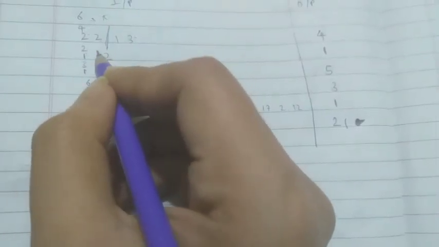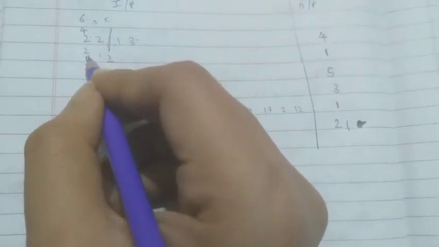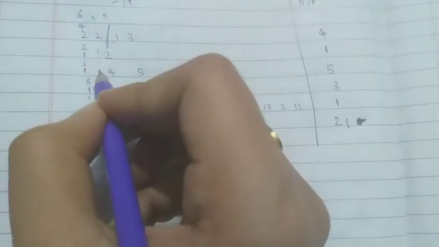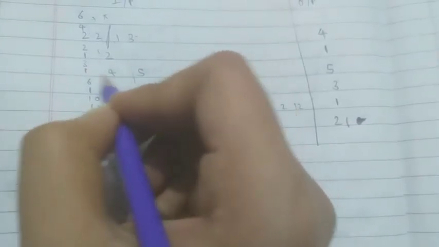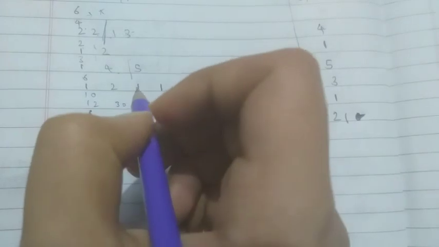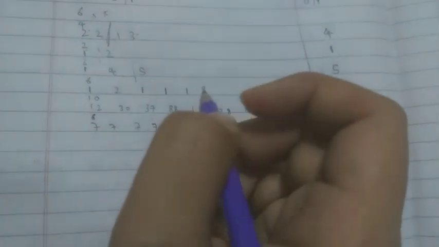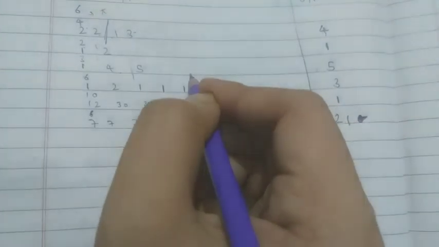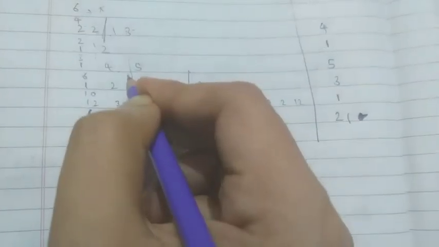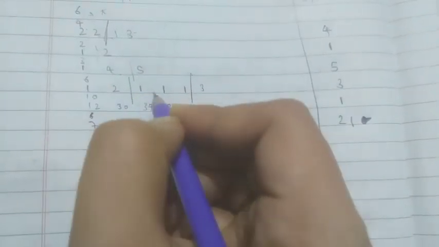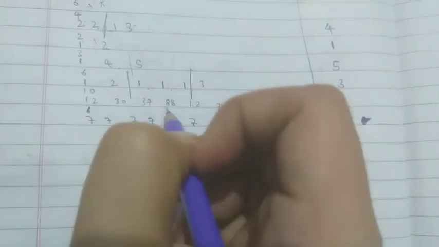For 1 and 2, you can partition over here, the GCD of 1 and 2 is 1. For 1 4 and 5, the answer should be 3. So we can make a partition over here and a partition over here. 1 plus 2 is 3, 1 plus 1 plus 1 is 3, and this is 3, so all are 3, GCD is 3.